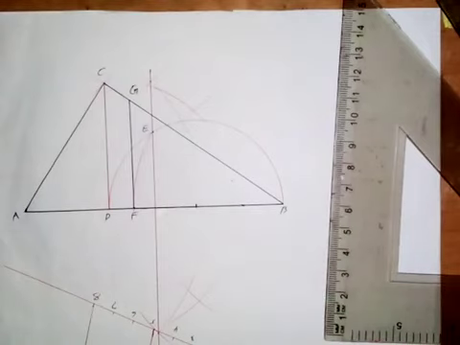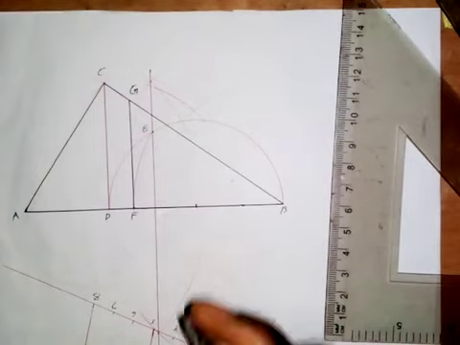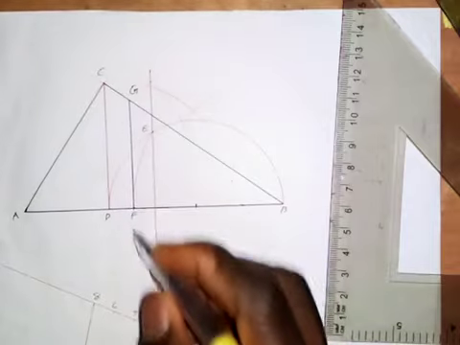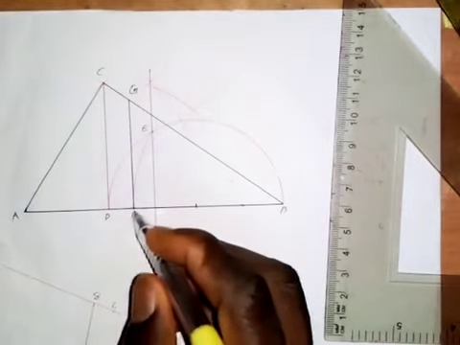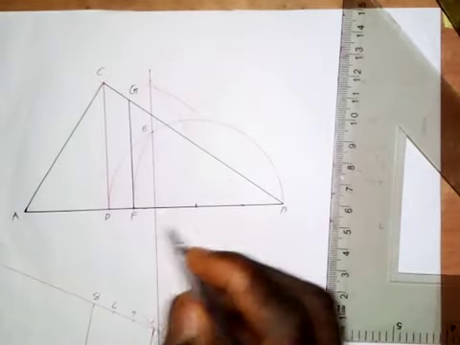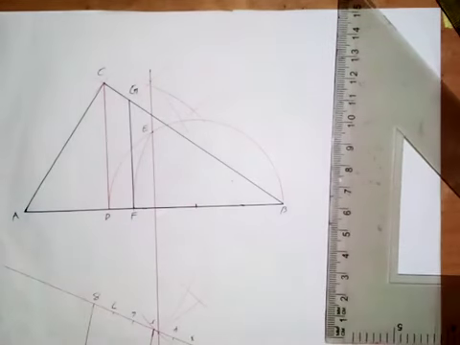This is how you can divide a given triangle into two equal areas by a line perpendicular to one of the sides. This line FG is at a right angle, or is perpendicular, to line AB. So that is the line we are talking about. It's as simple as I've done it here.